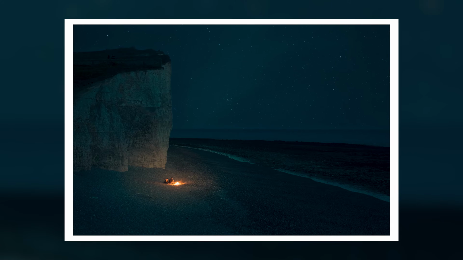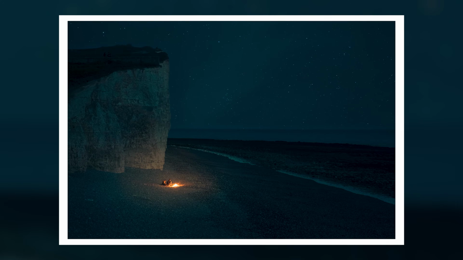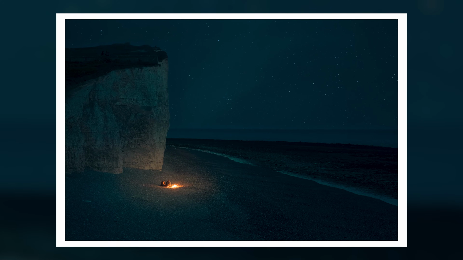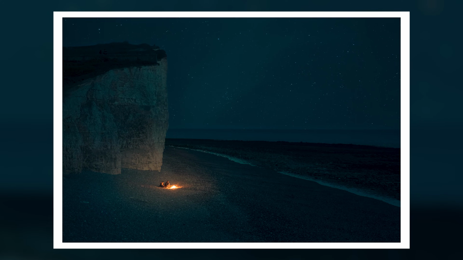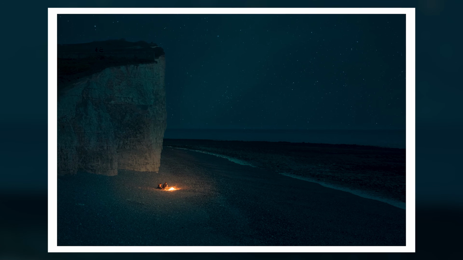Now, there's different ways that we can do this. There's different techniques that you can use. This photo, for example, in editing, I've really accentuated the darkness around the fire, and then boosted some of the exposure and some warm tones around that fire with a radial gradient to make a warm glow coming from that. So that really becomes the focal point of the image. The actual raw image was much lighter than this.